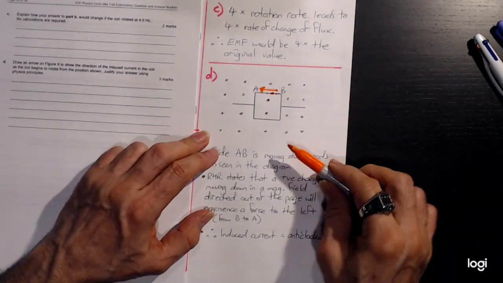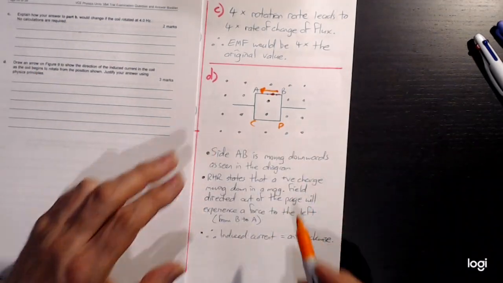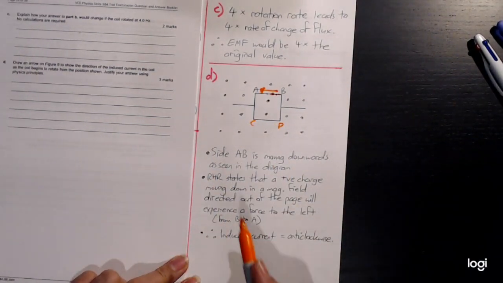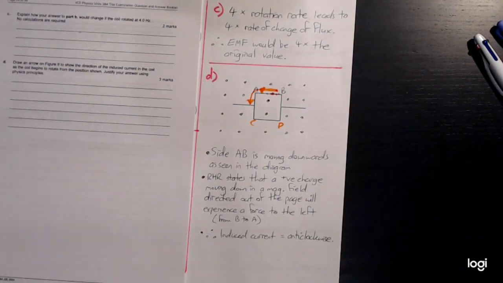You could say for CD it would be going the other way, but I think you've made the point by then. You just have to say that it'll make a current going anti-clockwise. That's fine.